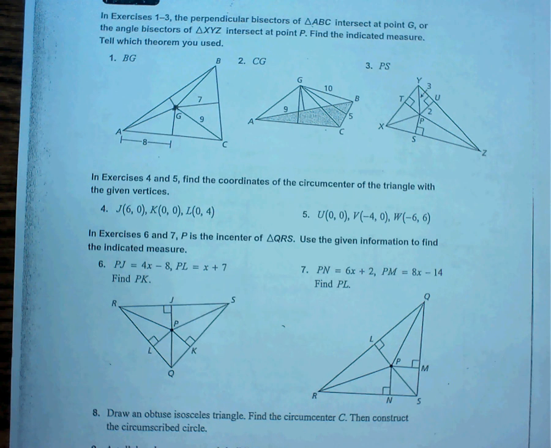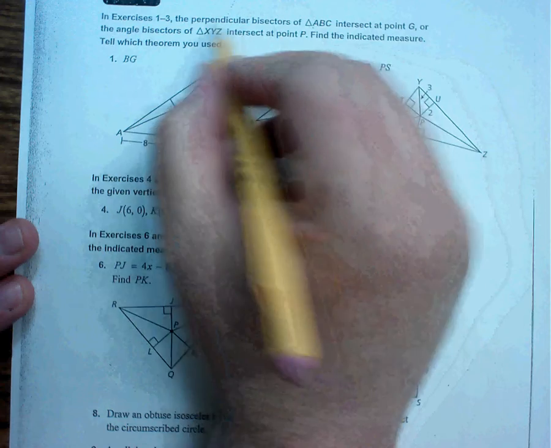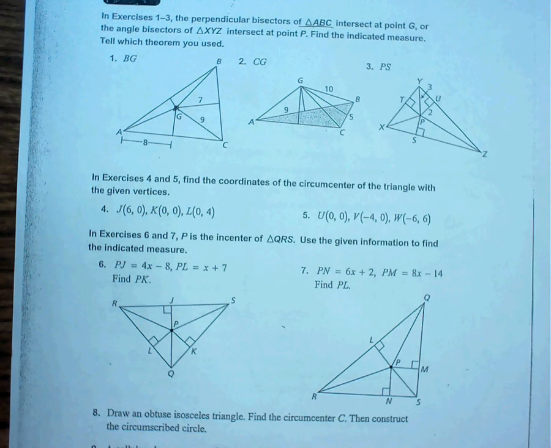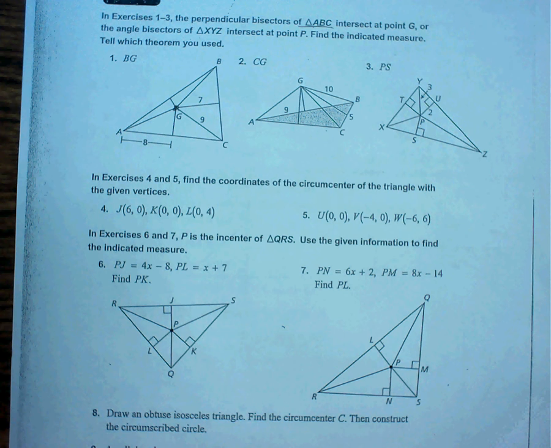So this is triangle ABC, and it says the perpendicular bisectors of ABC. So these are perpendicular bisectors. Now the perpendicular bisector is the circumcenter, right? Okay, so then we need to figure out the circumcenter. What's the property of the circumcenter that's going to be the most helpful? Does anybody remember? What does the circumcenter give us? So the circumcenter is equidistant from the vertices.